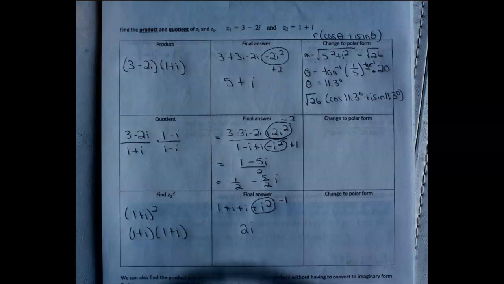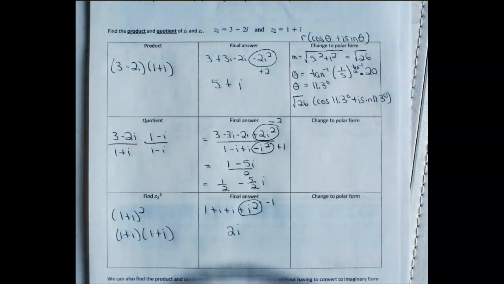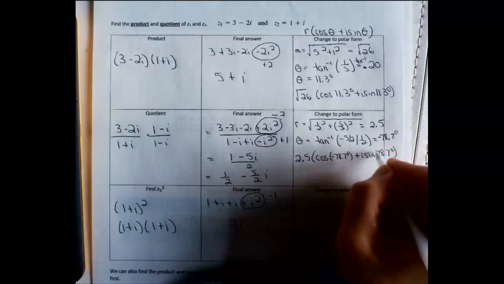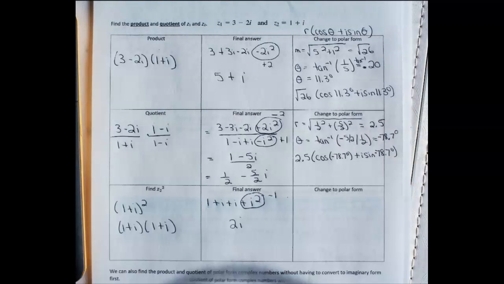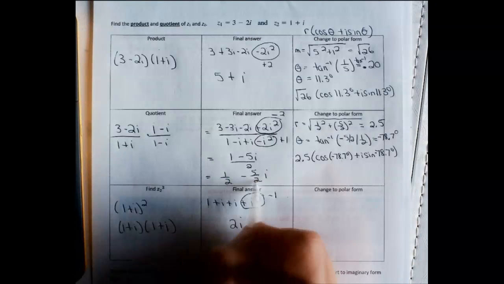Okay, let's go on to the next one, and again, you want to change it to polar form. I'm going to give you a minute to go ahead and do that as well. So find your magnitude and find your angle as well. Okay, my final answer in polar form is what I got here. This should be a negative as well. And the only thing I just want to confirm, I'm truly in the right quadrant. So this is a positive and a negative.